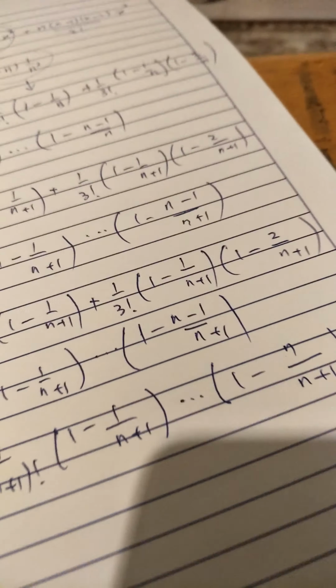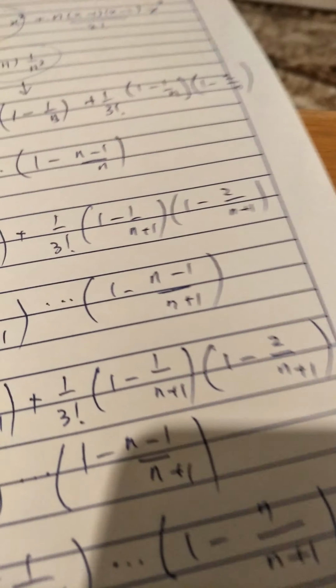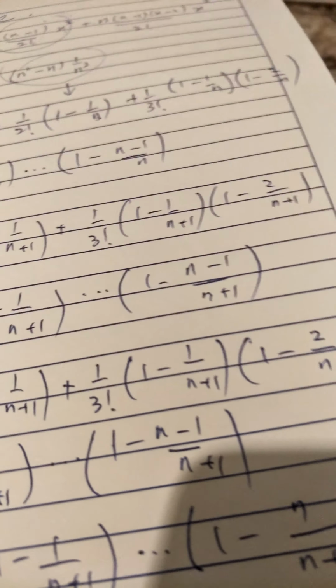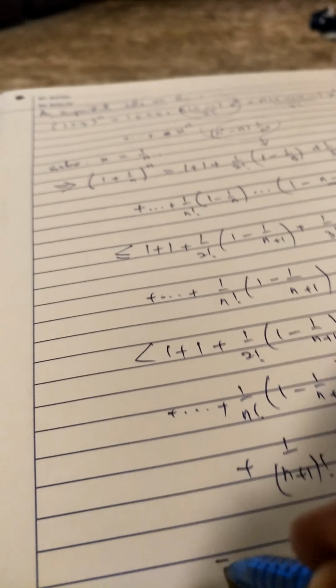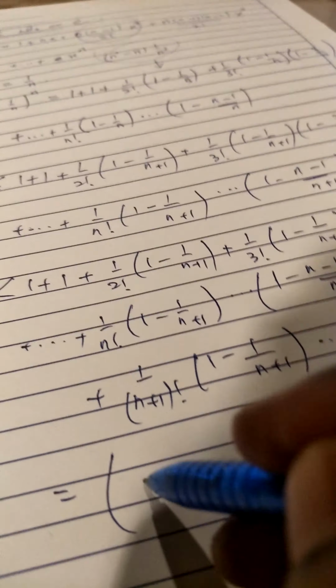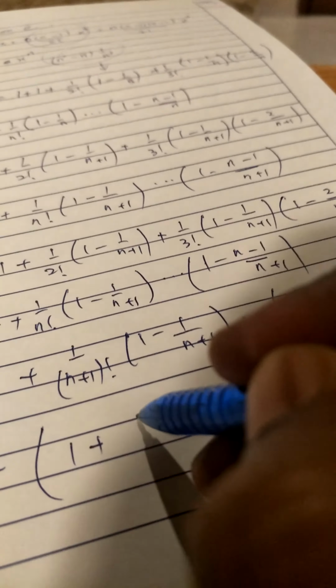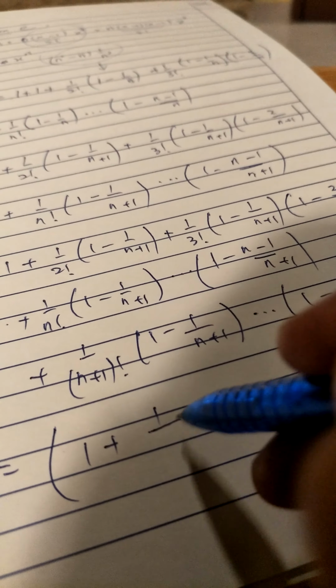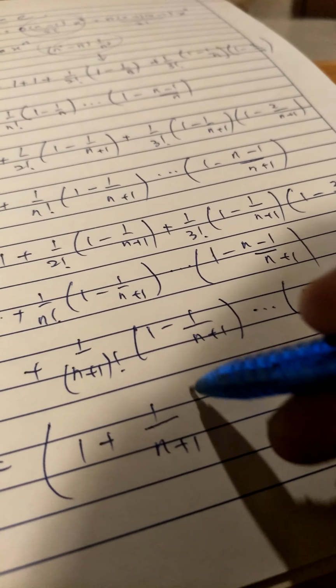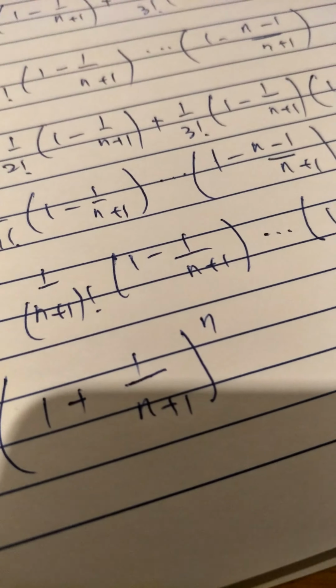So what you can see here is that all these things give you (1 plus 1 over n plus 1) to the power of n plus 1.